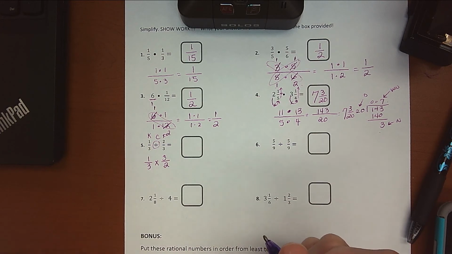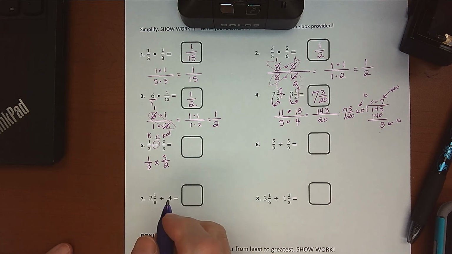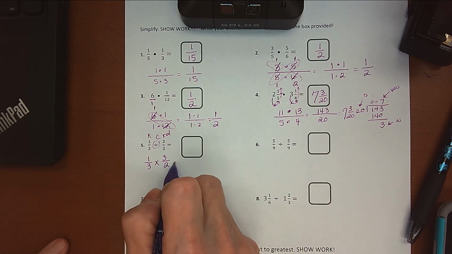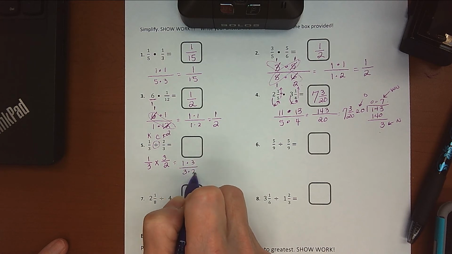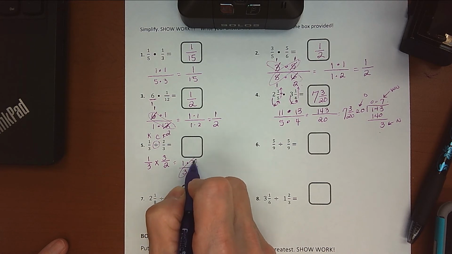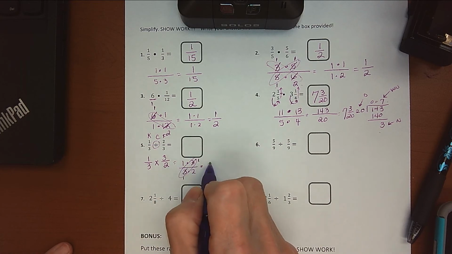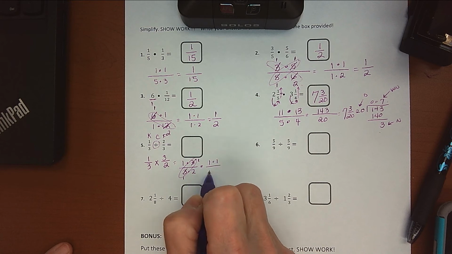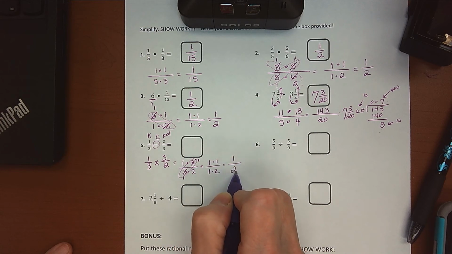With dividing fractions, the very first thing you want to do, unless it's a mixed number, you want to keep, change, flip. You want to make that flip first. All right, so I see that I've got 1 times 3 over 3 times 2, and I see that both of these 3's can divide by 3, and 3 divided by 3 is 1. So I'm left with 1 times 1 over 1 times 2, and again, that equals 1/2.